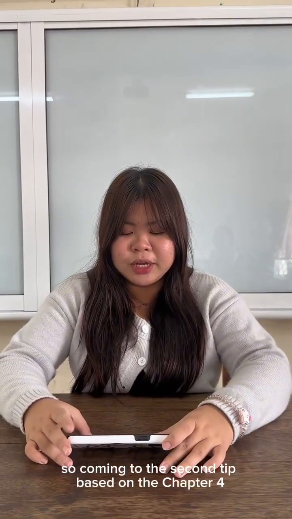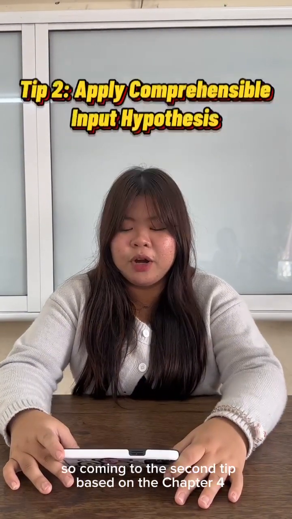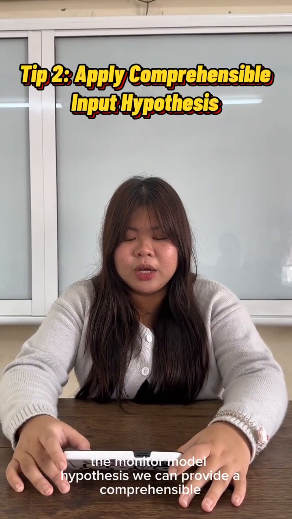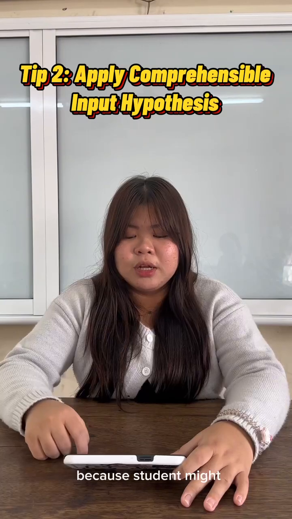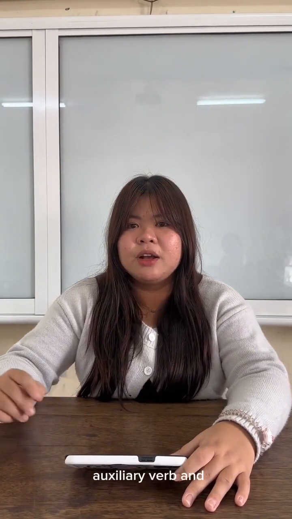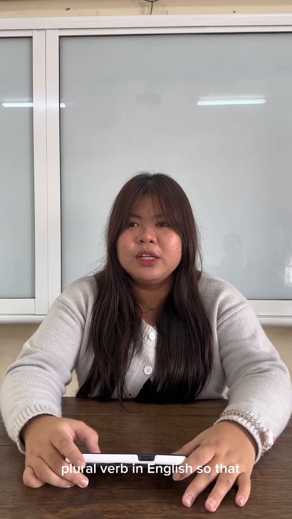Coming to the second tip, based on chapter 4, the monitor and input hypothesis, we can provide comprehensible input through subject material, because students might struggle with articles, the past tense, auxiliary verbs, and plural forms in English. So the teacher can provide subject material such as a reading passage for students to identify and notice the difference between L1 and L2.